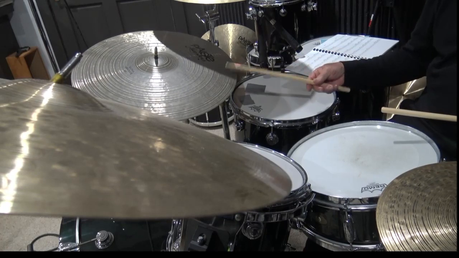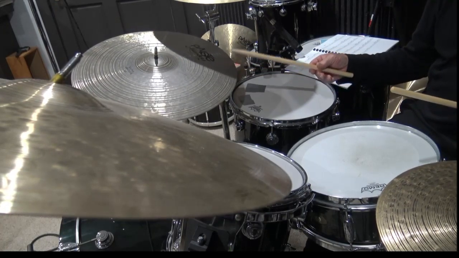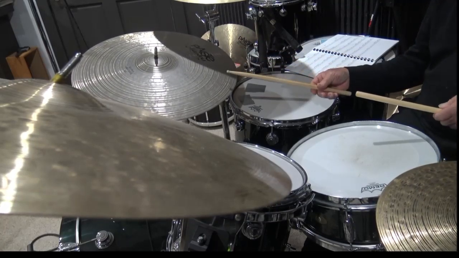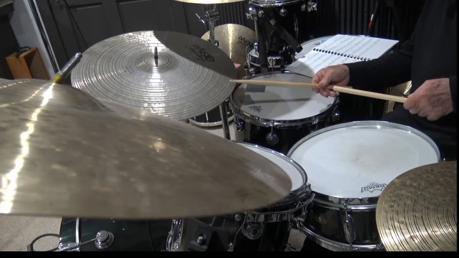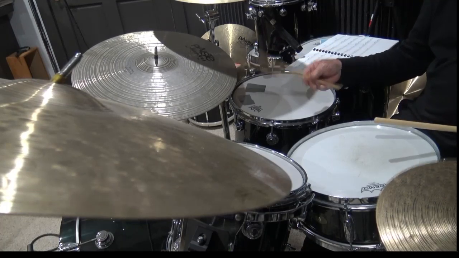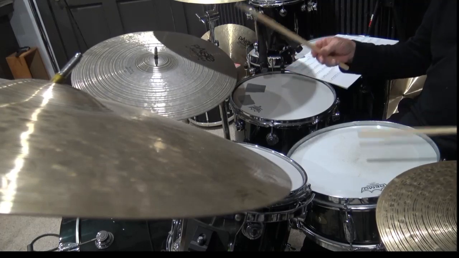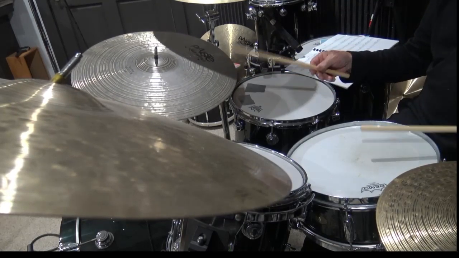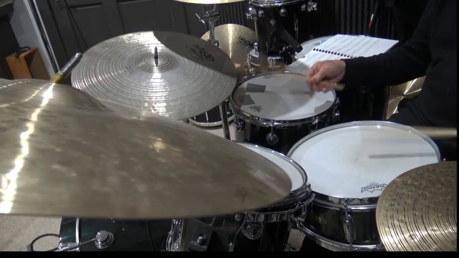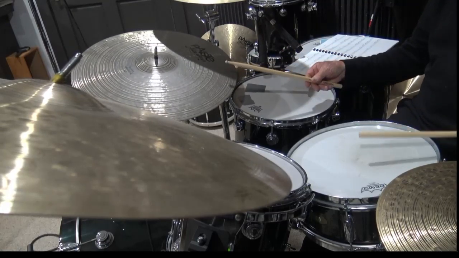We're taking the straight ahead jazz time, bass drum 1, 2, 3, 4, 1, 2, 3, 4, 1. And I'm going to play page 3, the left-hand side of the page. 1, 2, 3, 4. 1, 2, 3, 4. 1, 2, 3, 4. 1, 2, 3, 4.